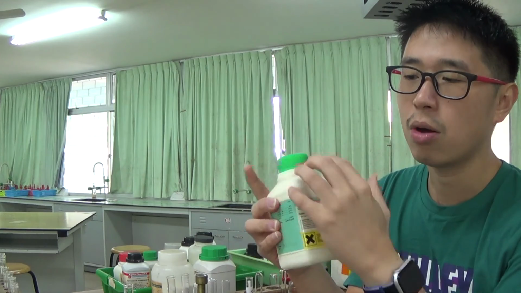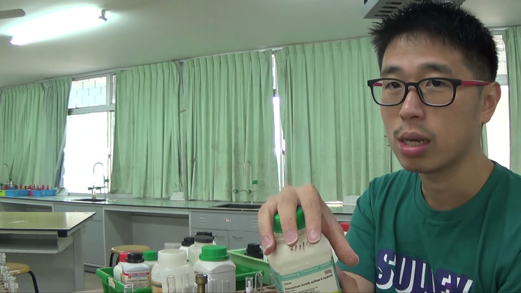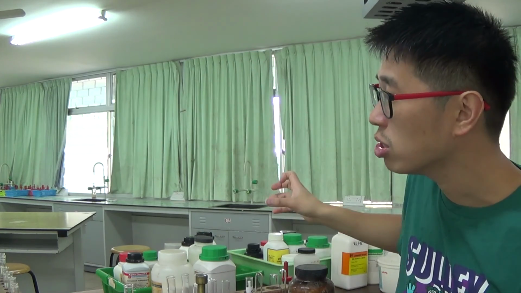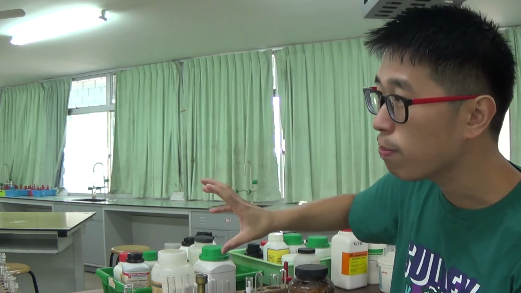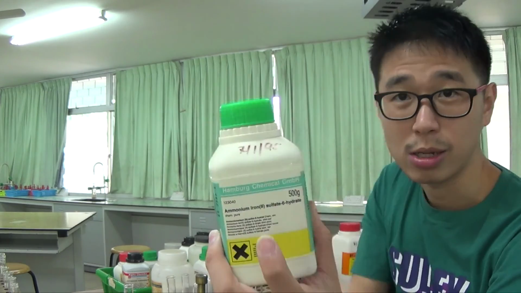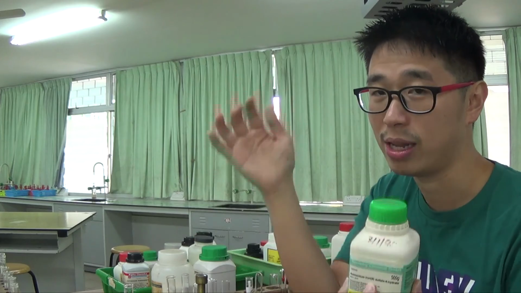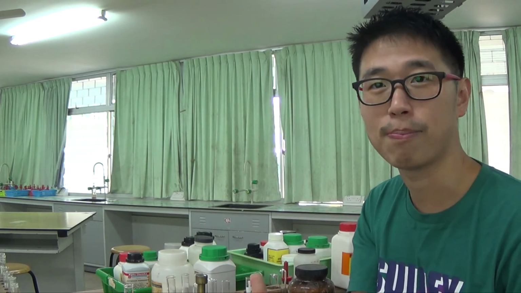So if you know how much mass you use, and you know how much KMnO4 titration, then you know how much iron 2 plus is in here. Then you can work out the mass of the iron 2 sulfate in here, and then the percentage of iron 2 sulfate out of the whole mixture. So there you go, there's another titration question. It's a very common back titration question.